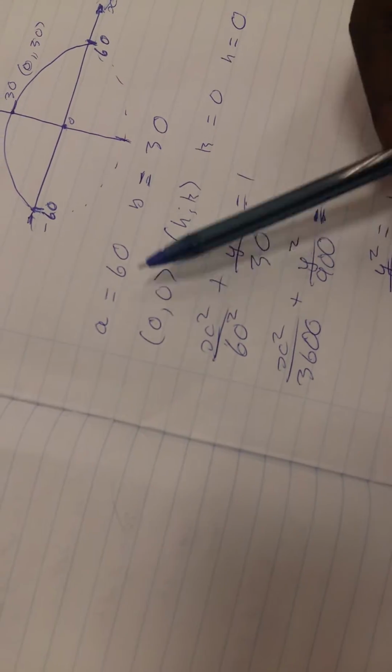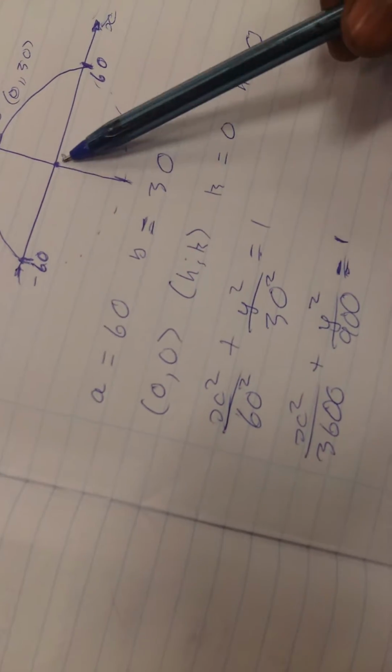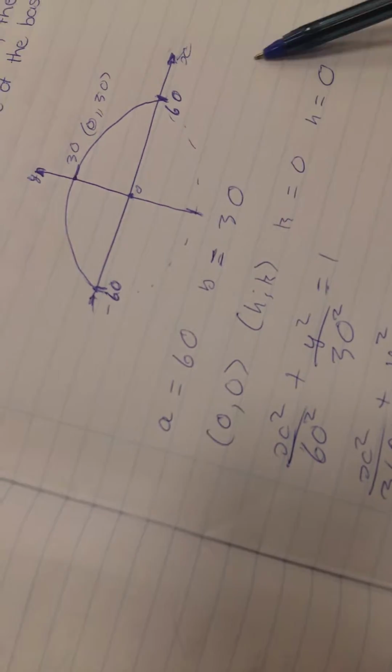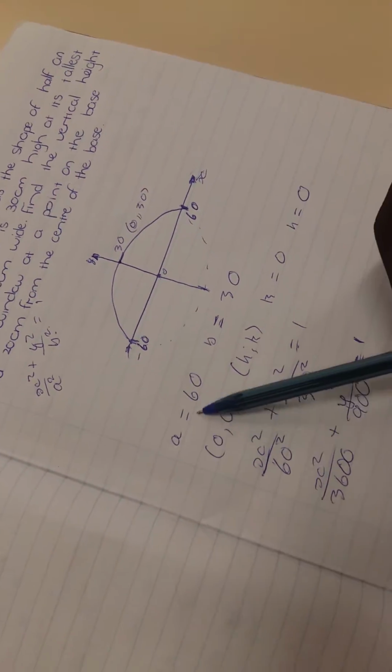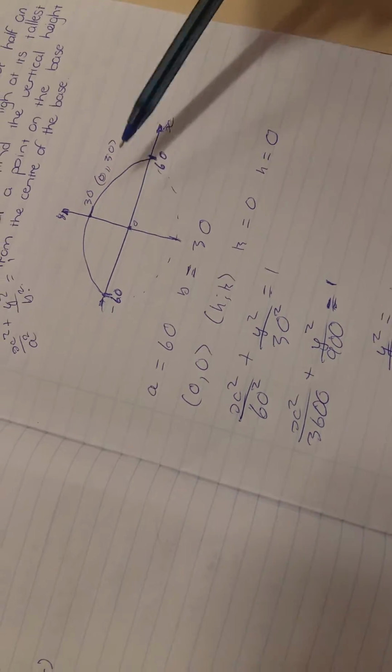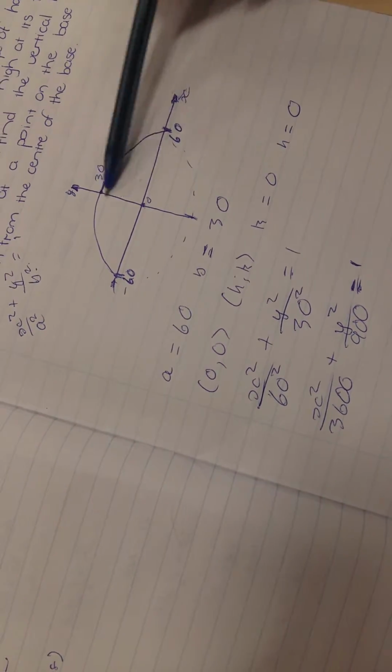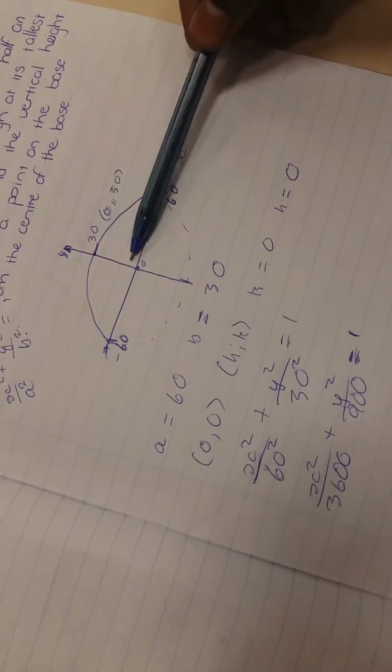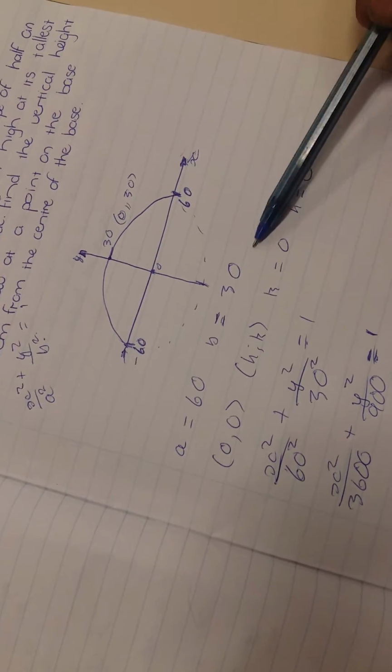For you to find a, you have to divide the major axis by 2. Then you get a equals 60, and it's easy to point out b because you're already given half the minor axis, and that is 30, so b equals 30.